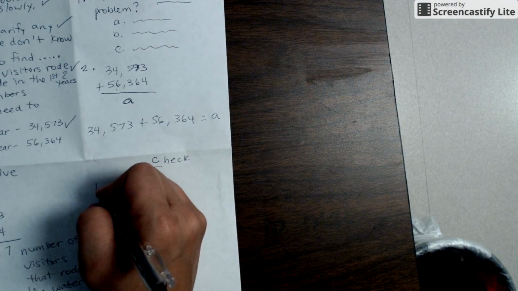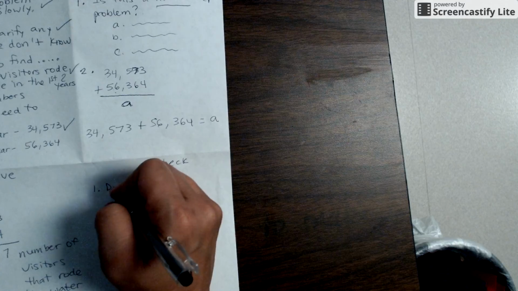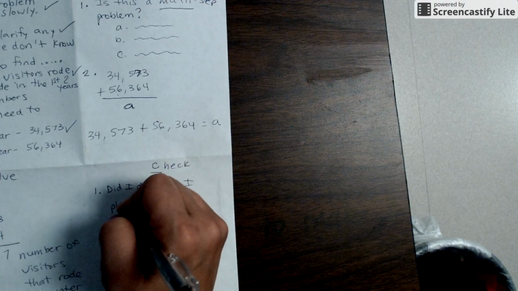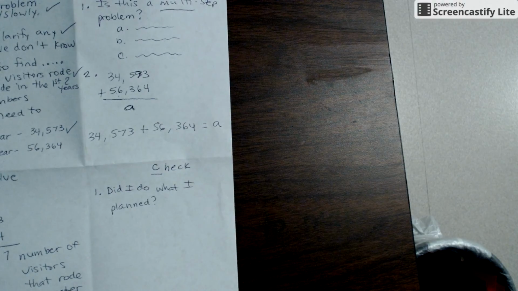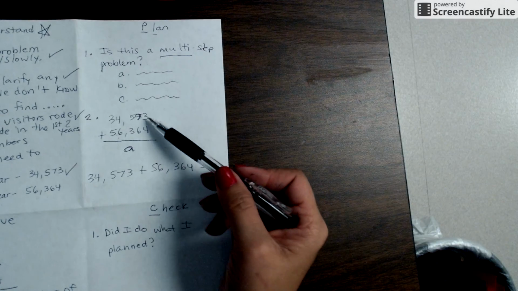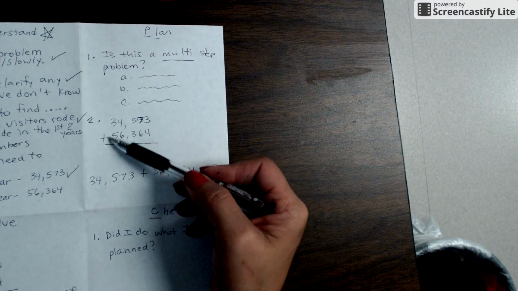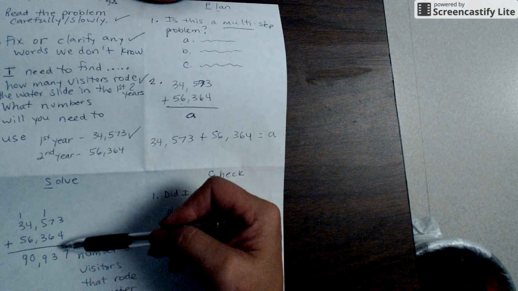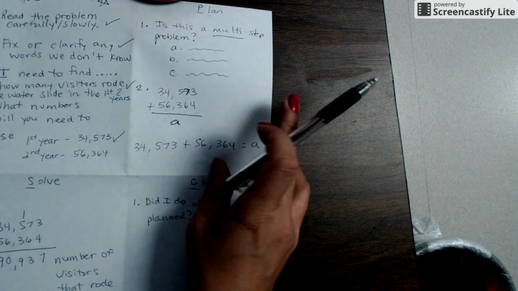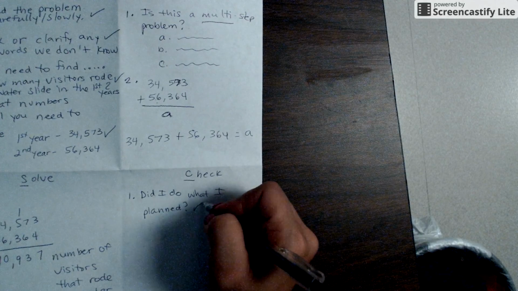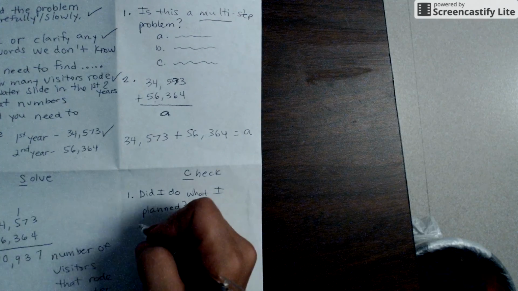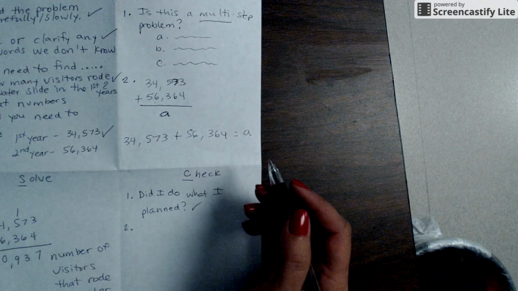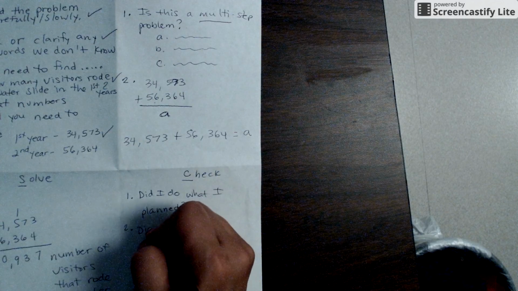The first thing you're going to need to do, guys, is to look back and ask yourself, did I do what I planned? Did you do what you planned to do? Well, in this section, I plan to add these two numbers together to determine my answer. And in this section, I added those two numbers and got my answer. So I'm going to go ahead and say that I feel pretty comfortable, yep, that I did do what I planned. The second step is you need to ask yourself, did you do what you said you needed?